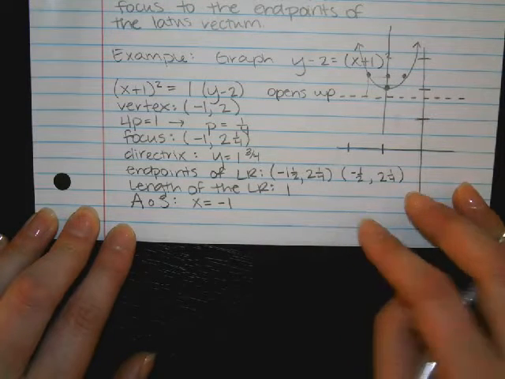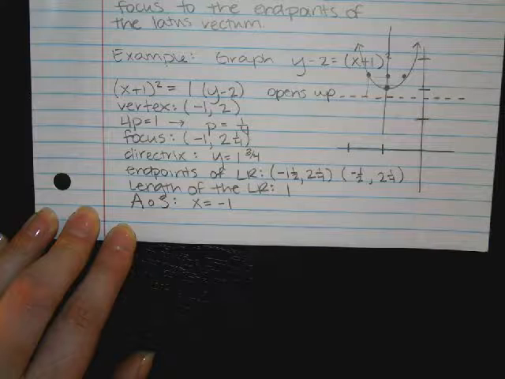Okay. We're going to go ahead and try another one of those, but I wanted to show you guys a sideways parabola this time.